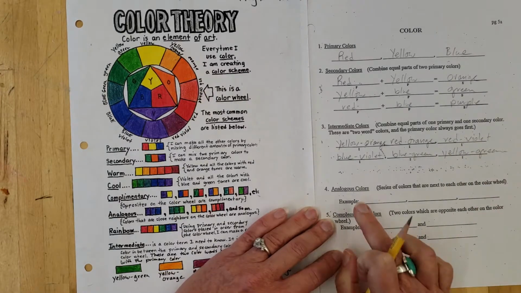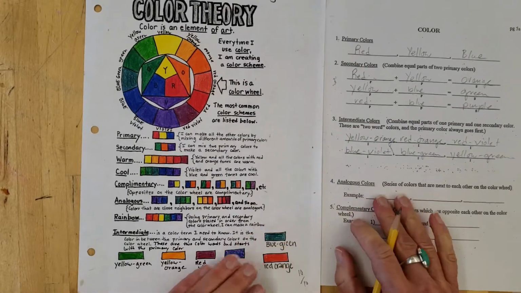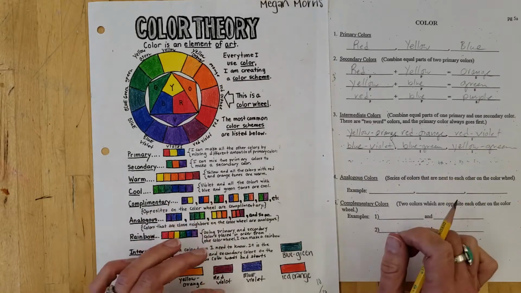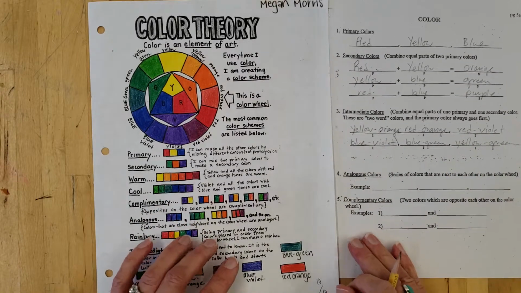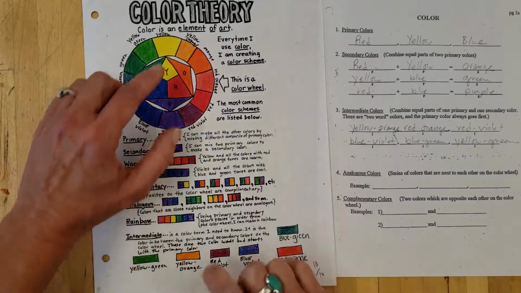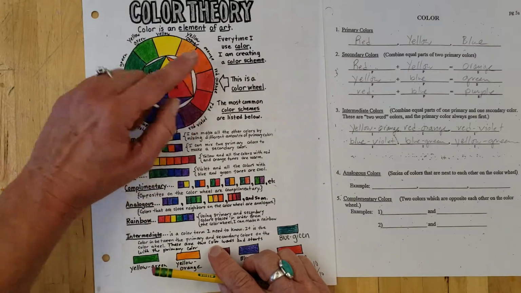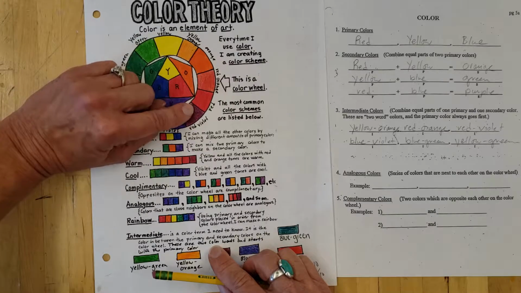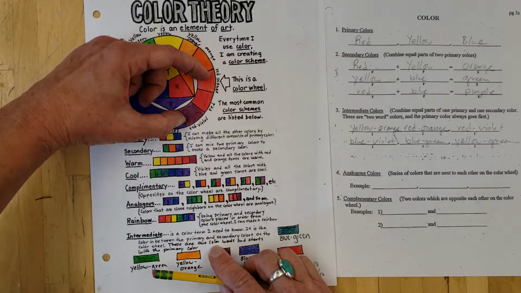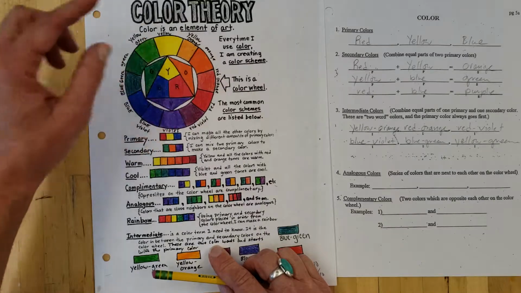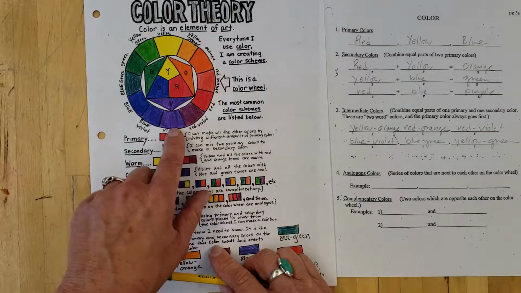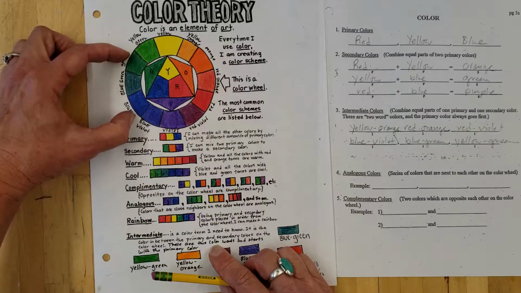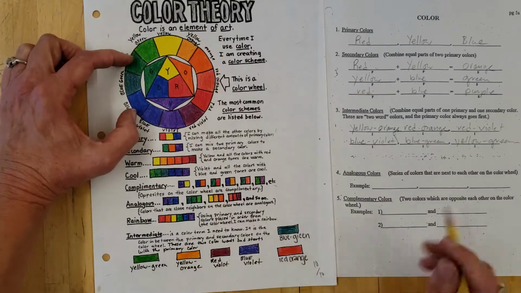Analogous colors. Analogous colors are the colors that are close to each other on the color wheel. They are linked, they are touching each other, and they have a color in common. They look good together. So any set of colors that are close together on the color wheel, red-orange and red-violet, they're all close together, they touch, and they all have red in common. You might go red-violet, blue. Those colors look good together. Blue, blue-green, green. They all have blue in common. They look really nice together.